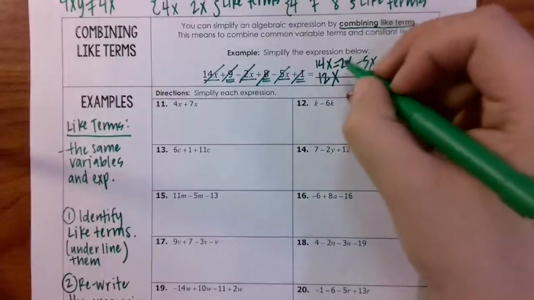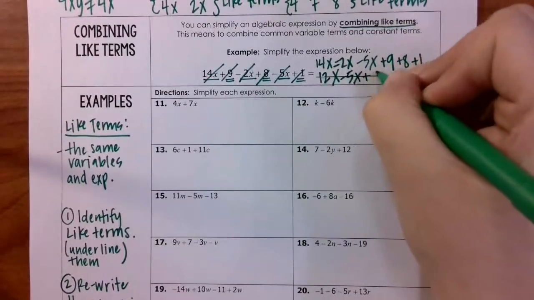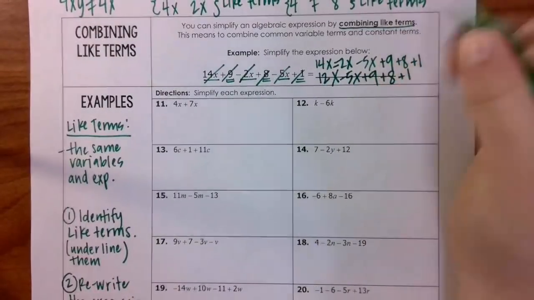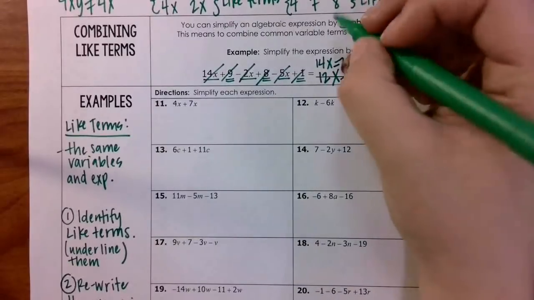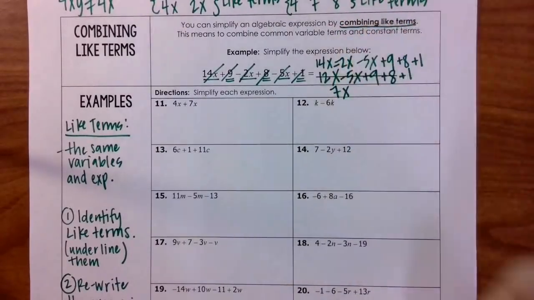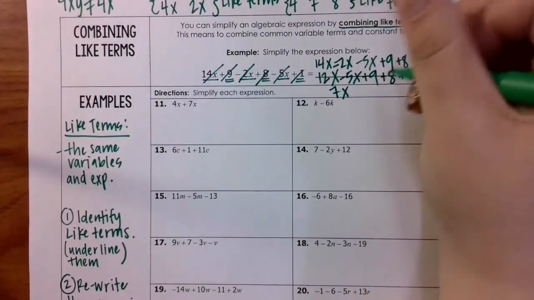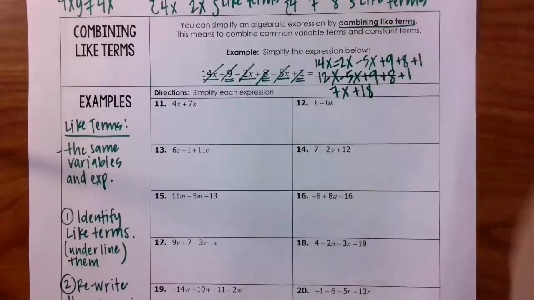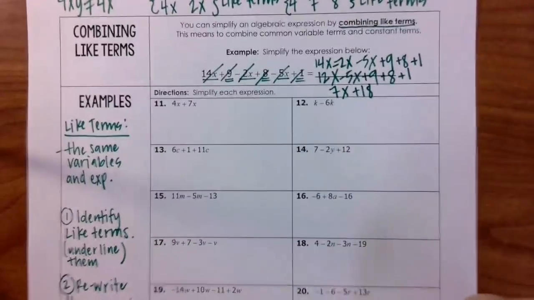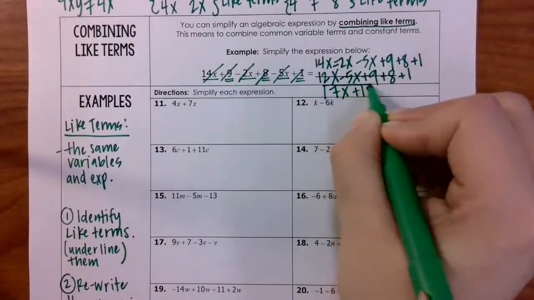Now I have minus 5x, plus 9, plus 8, plus 1. So 12 minus 5 is 7, so 7x. Now I can add the constants. 9 plus 8 is 17, plus 1 is 18, so plus 18. There are no like terms that I can combine, which means this is in simplest form, and that's your final answer.